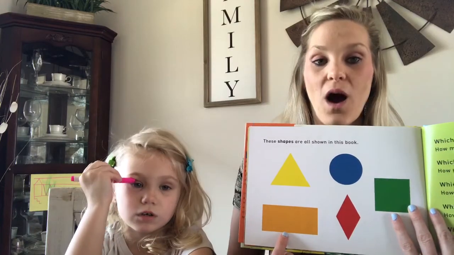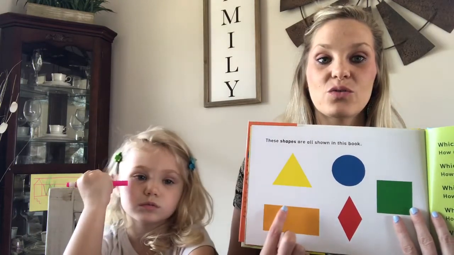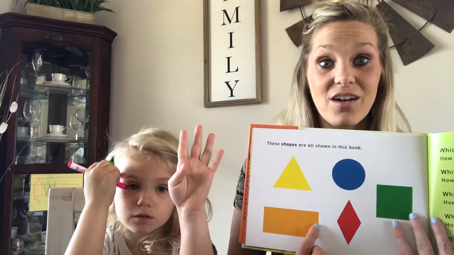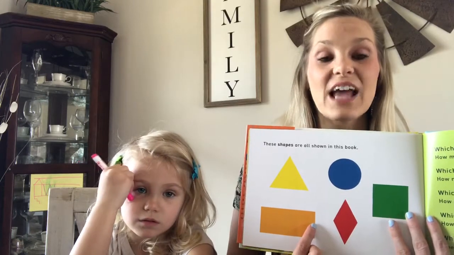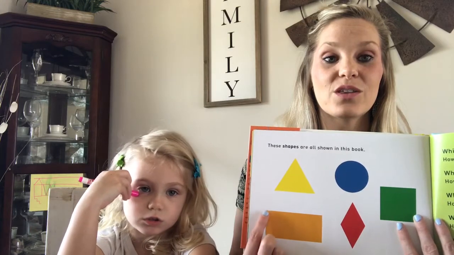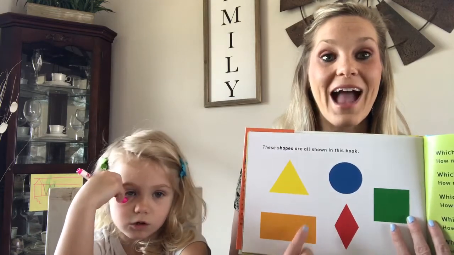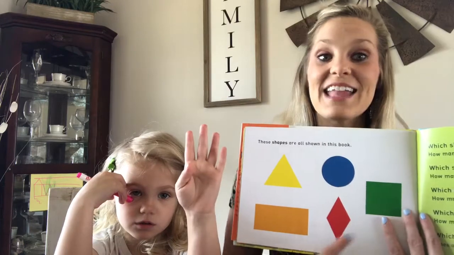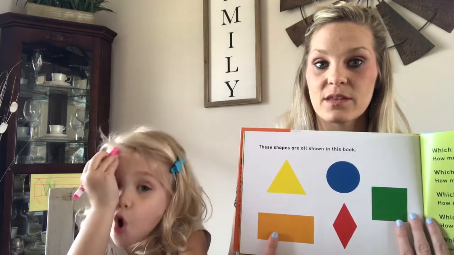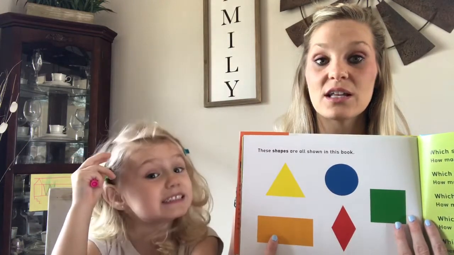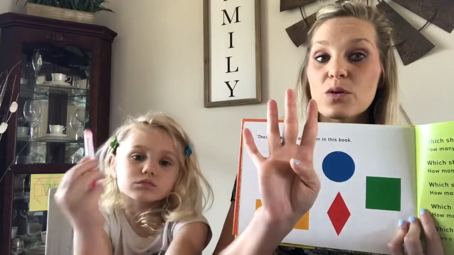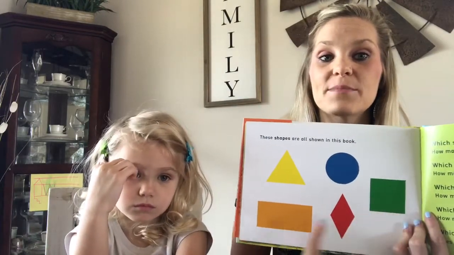Now, our very last shape, we should count the sides again. Ready? 1, 2, 3, 4. How many sides are there? 4, that's right. Now let's count the corners. Here we go. 1, 2, 3, 4. How many corners? Now, does this and this look the same? No. They look different. That's right. Even though they have 4 sides and 4 corners, they are 2 different shapes.